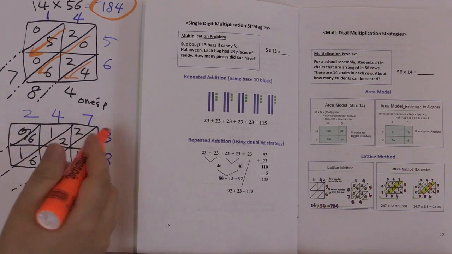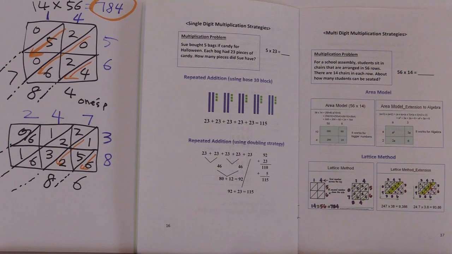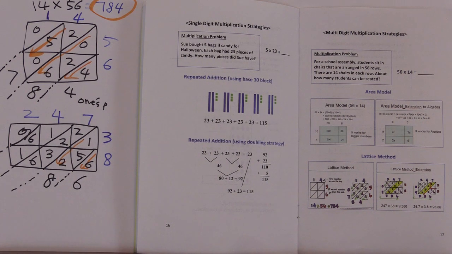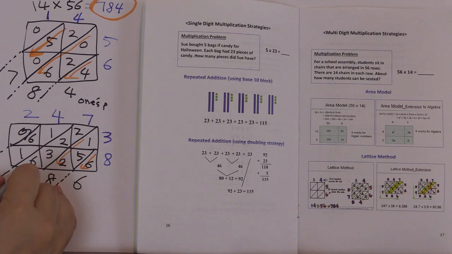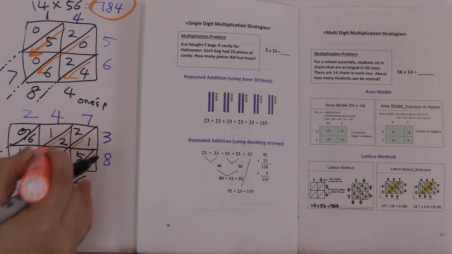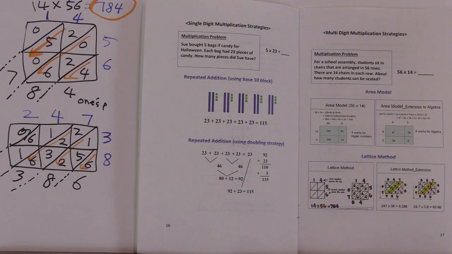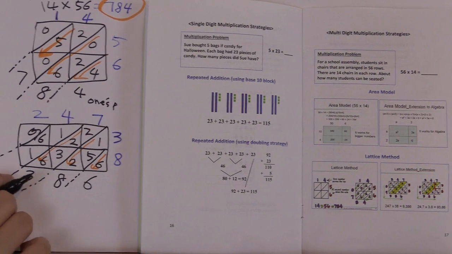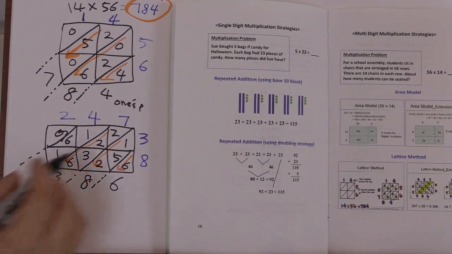So here, I have 2 plus 2 plus 3 plus 6 is what? 13, but I don't write 13 here. I only write 3. 2 plus 2 plus 3 plus 6 is 13. I'm going to put 3 here only, and I'm going to add 1 up here.